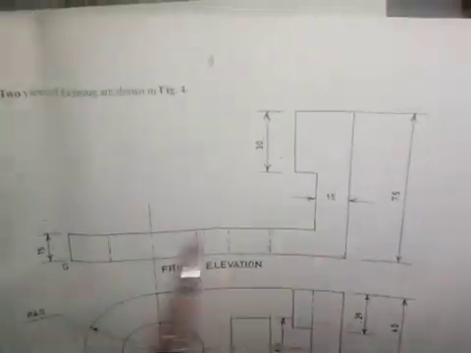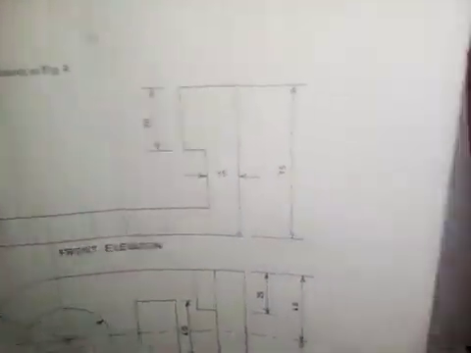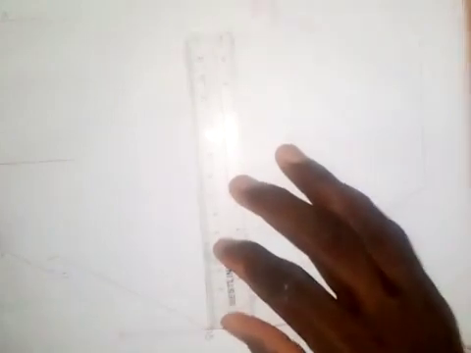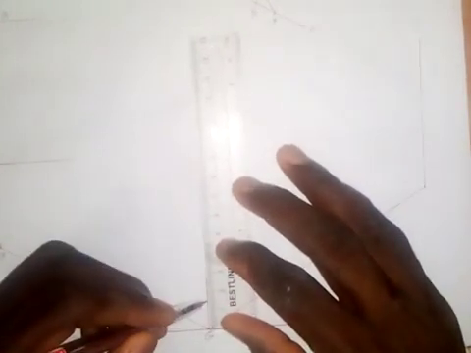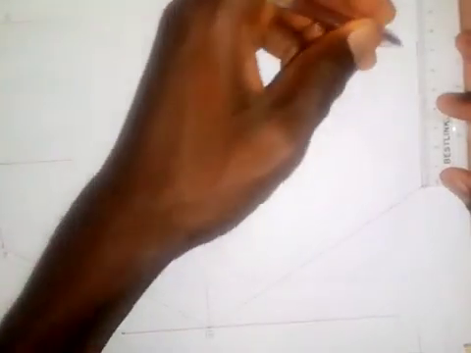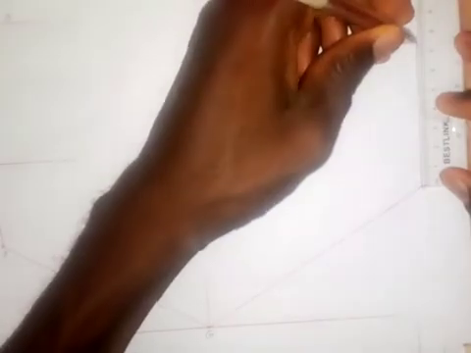Okay, so with what I've done here, as I said, we want to bring out this shape. That is what we want to do: the shape of the front elevation. That's what we want to bring out first to make the work easy for ourselves. The thickness from here to here is 15 millimeters. So take a measurement of 15 millimeters here. And you also take a measurement of 75 millimeters here. This is 75 millimeters.